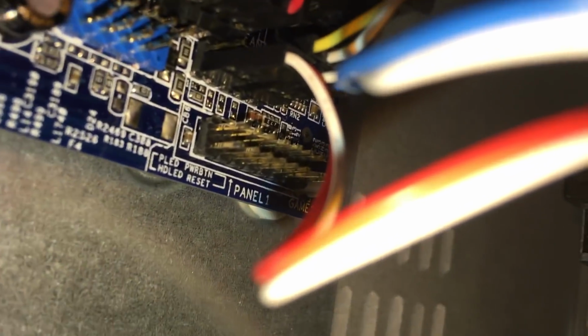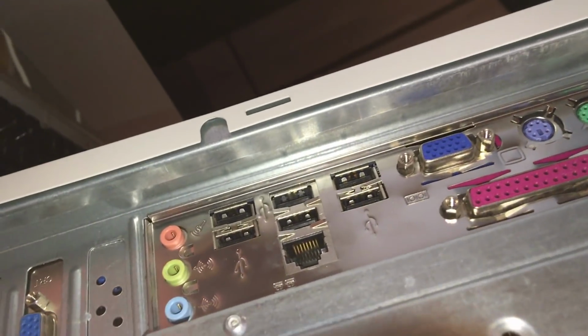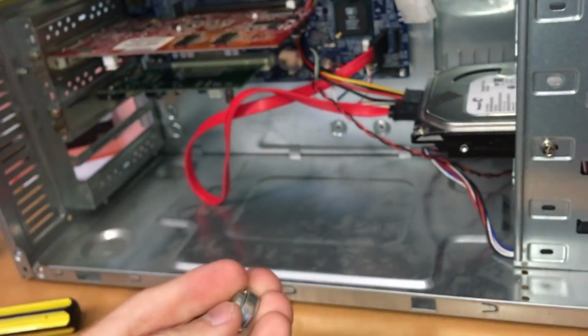I just have absolutely no idea which plug goes where, and this is a good guessing game. I could fire up the manual, but you know what? We got some nice USBs back here, even 6, so I'm just gonna leave them unplugged. I found this magnet here. Look how strong it is.